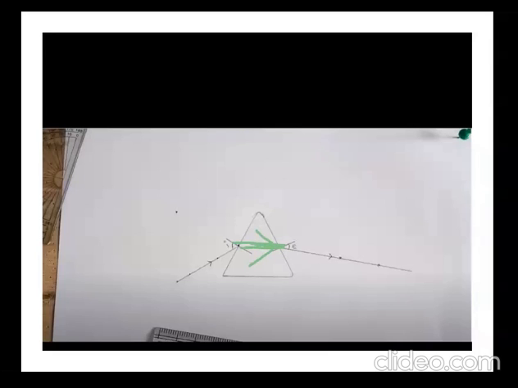अगर यहाँ पे glass prism नहीं होता ना बेटा, then what would have happened? Then this incident ray would have gone straight. But ये straight नहीं गई है. Here you can see that there is bending of the incident ray. It has got bend in the prism. And this green color is your refracted ray.